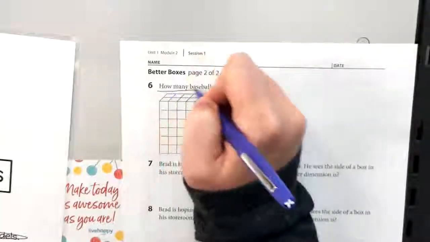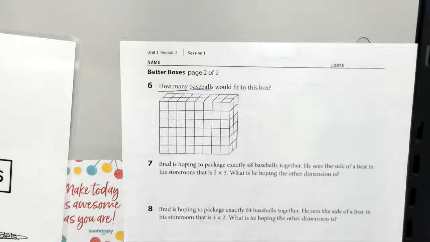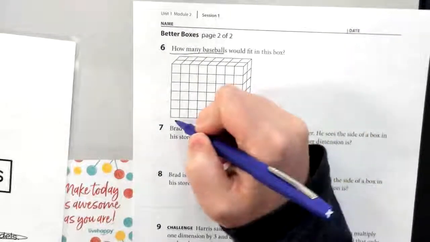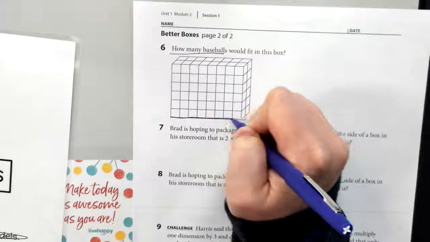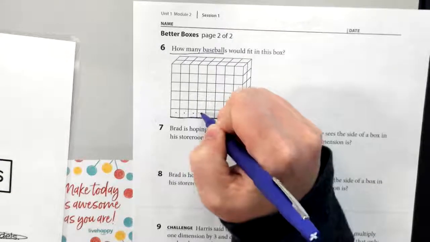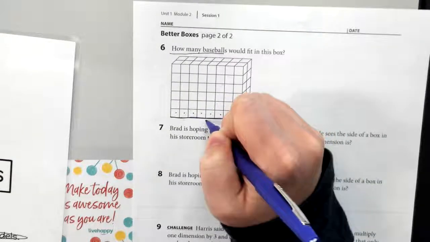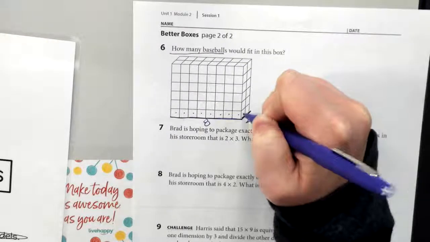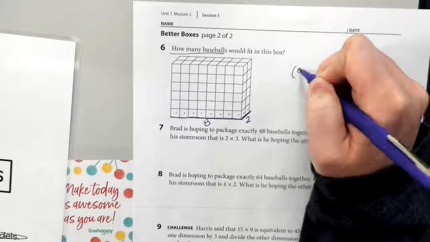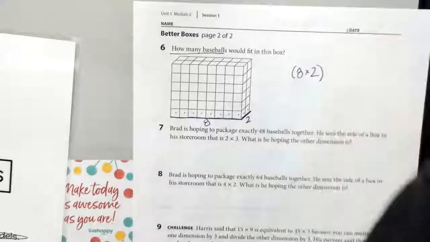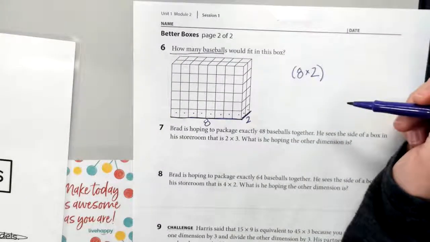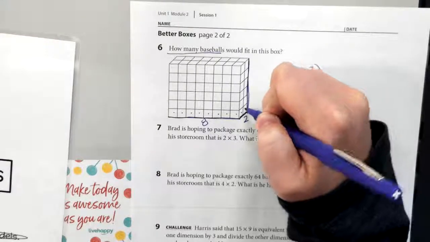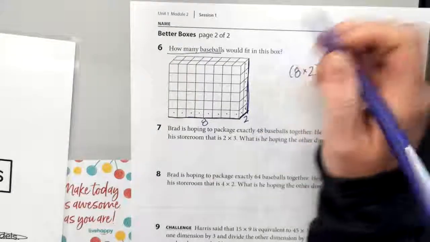How many baseballs would fit in this box? Not going to count them. It's not efficient. Let's label our dimensions instead. This dimension first. 1, 2, 3, 4, 5, 6, 7, 8. This dimension next. 2. That's my base. 8 times 2. Put it in parentheses. Then this dimension is last. This is how many layers? 1, 2, 3, 4, 5, 6 layers.